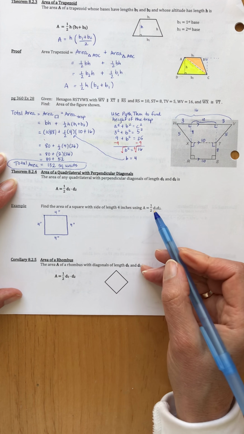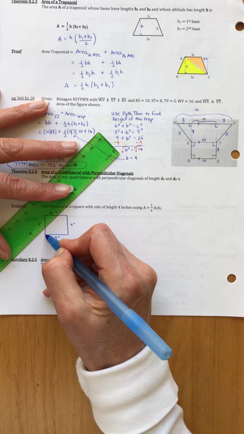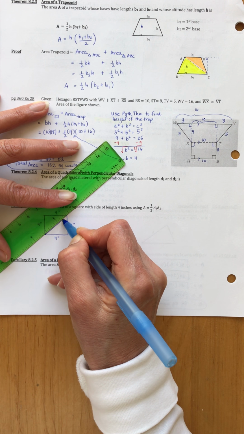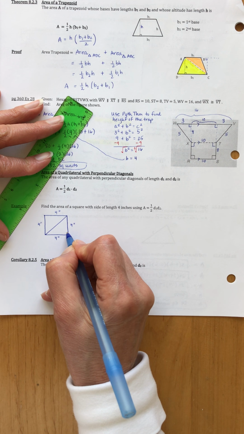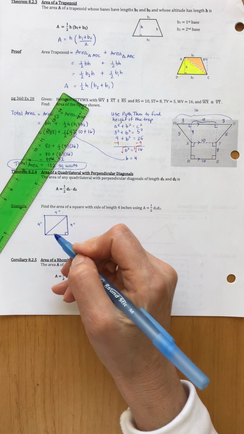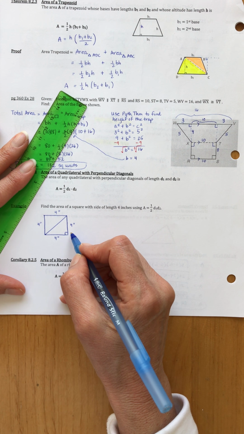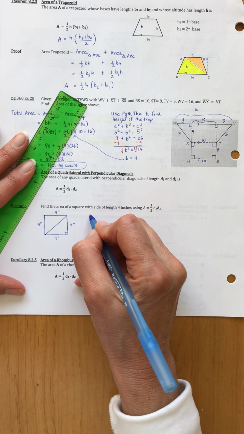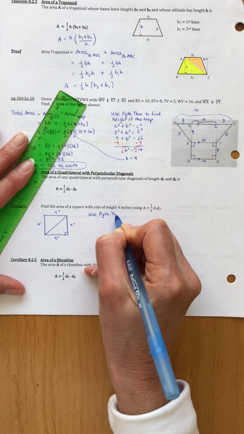Okay, and we're supposed to use this formula, which means we're going to have to figure out what the length of the diagonal is. Okay, so when we look at this, we know here we have a right angle. Okay, how can we figure this out? Well, we can use the Pythagorean theorem.